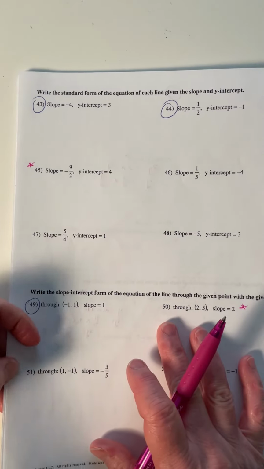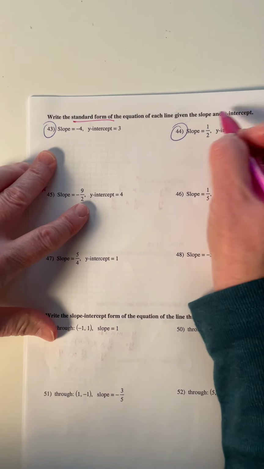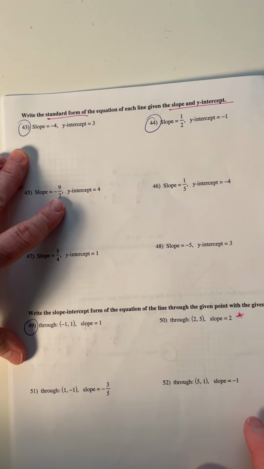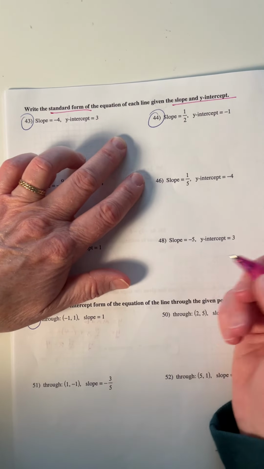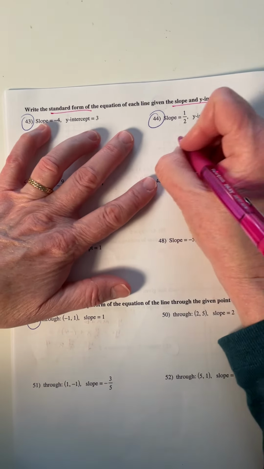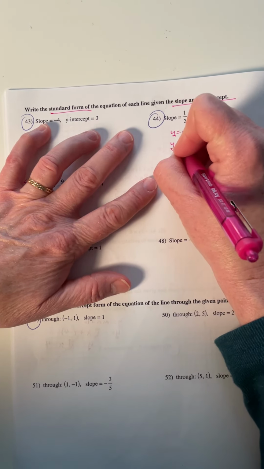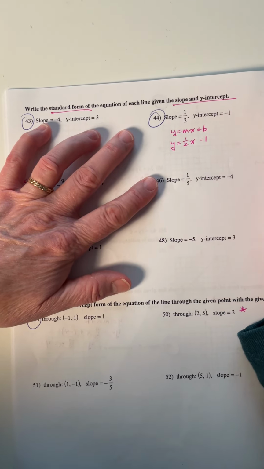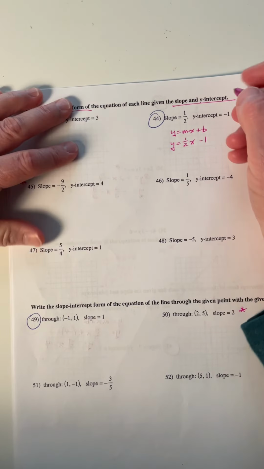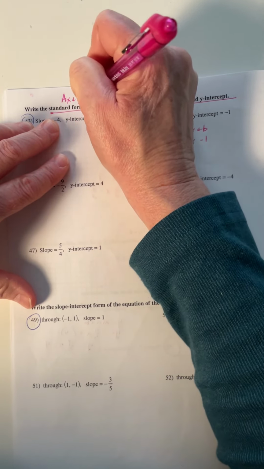43-44. Determine the equation in standard form given the slope and y-intercept. Okay. Standard form given the slope and y-intercept. All right. Now, I find this easiest to put in y equals mx plus b form first, so slope-intercept form, and then rearrange it. So slope is 1/2, y-intercept is -1. Okay. So standard form is ax plus by equals c.